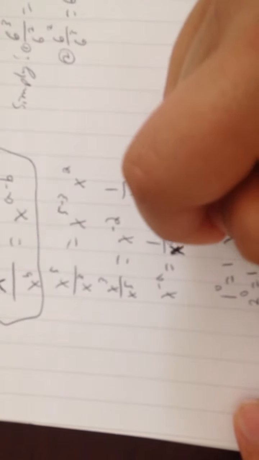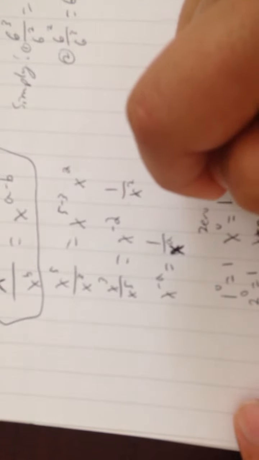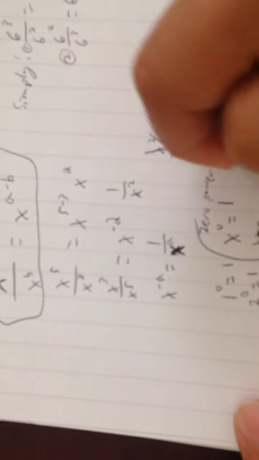So these are the three basic rules. We have the division rule here, we have the 0 power rule here, and we have the negative exponent rule here.